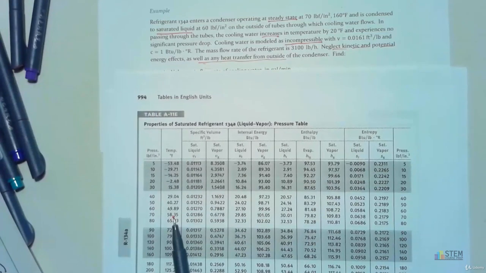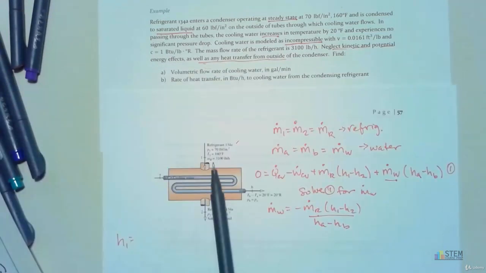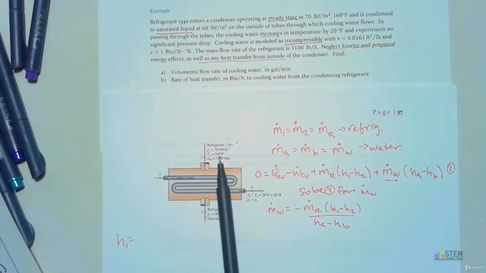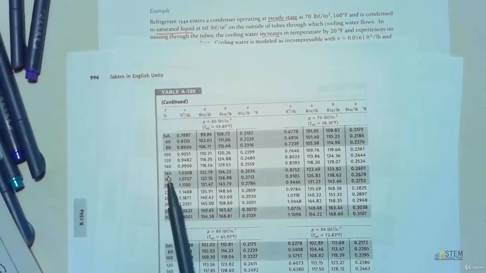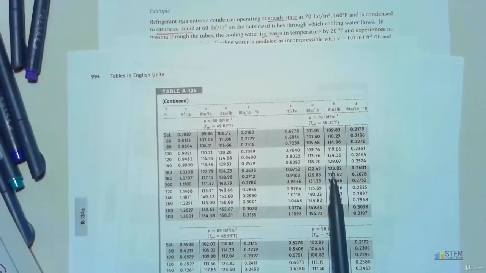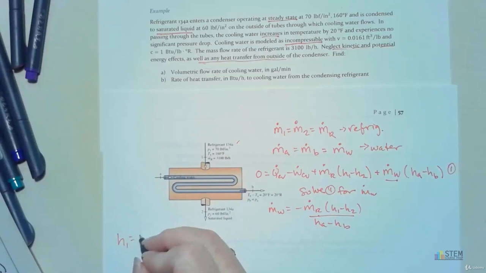Saturation temperature is 58.13. Our temperature is way above that. That's 160. That means we need to go to the superheated vapor table. If you look at your pressure-temperature combination, here is 70, here's 160. H is going to be 133.82. Let's write that number down.